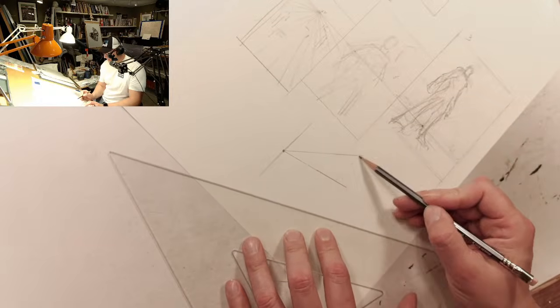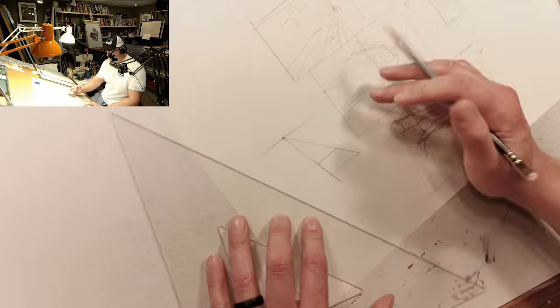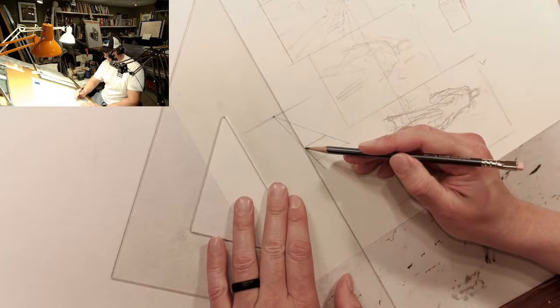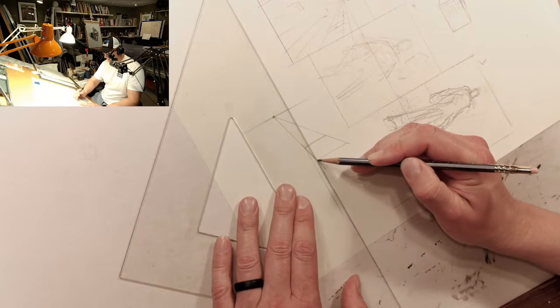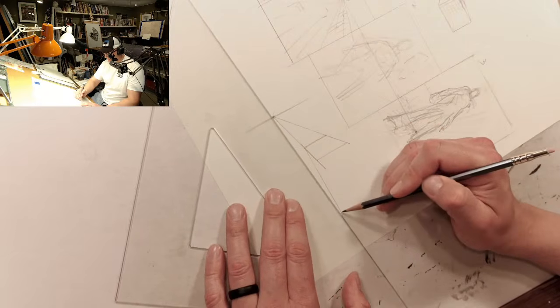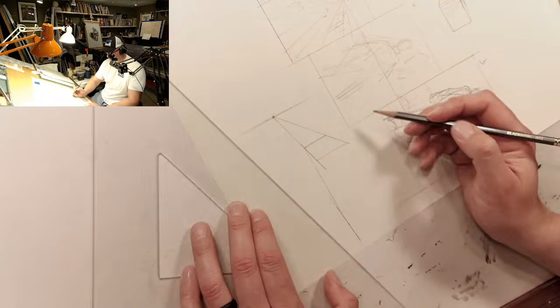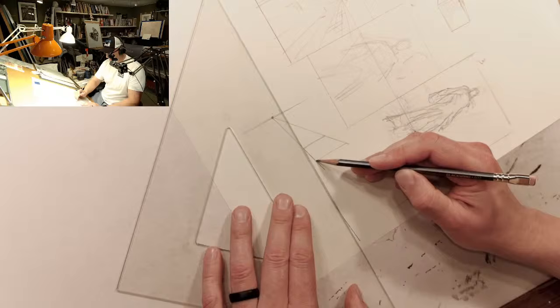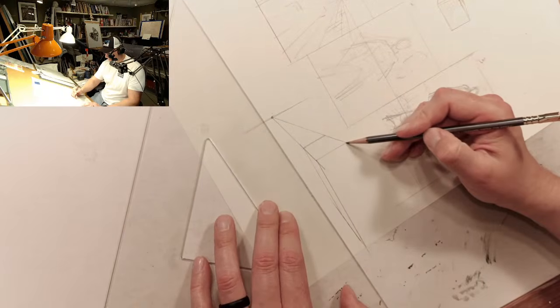And then you figure out, okay, I want this right here, and I want this right here. So say this is the bottom of the building, and then I'm going to draw some vertical lines down. Say right here is where the building is going to end, and it's just going to run off the page, I guess.